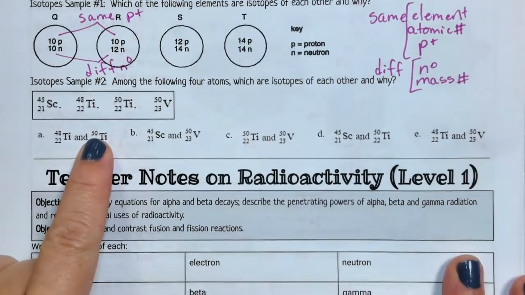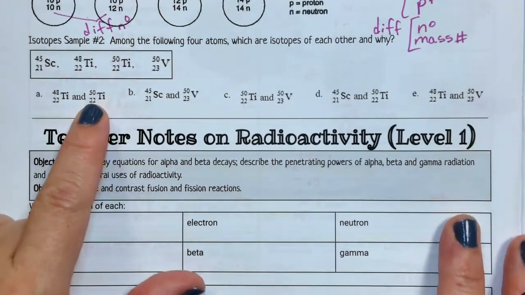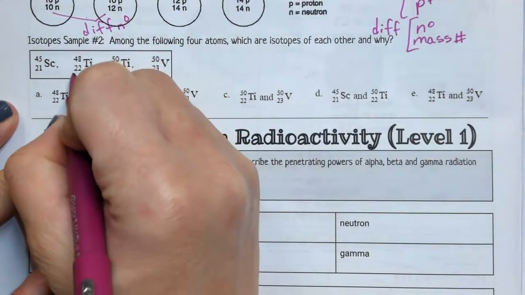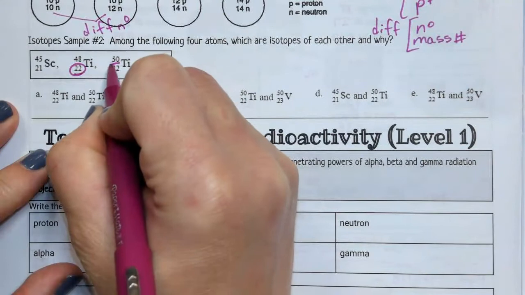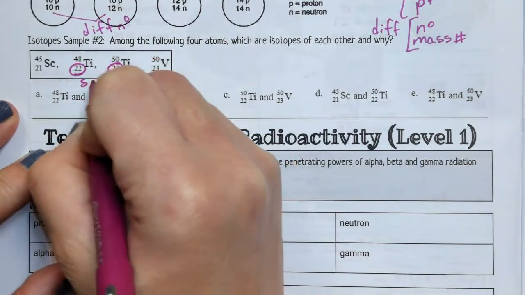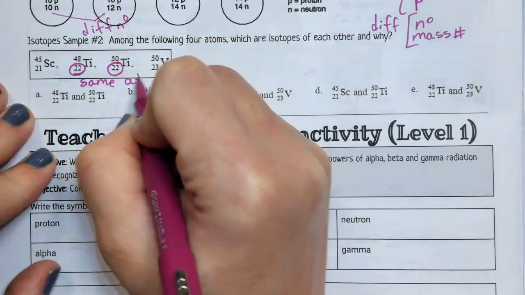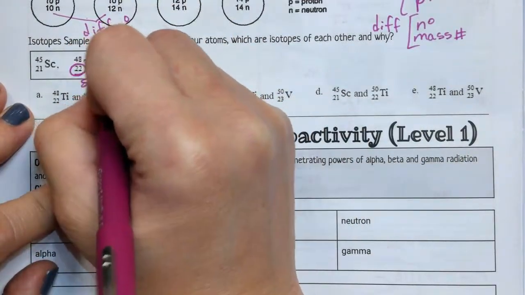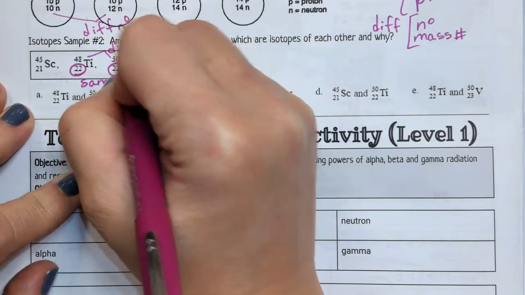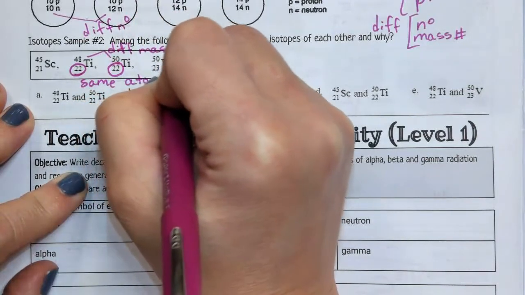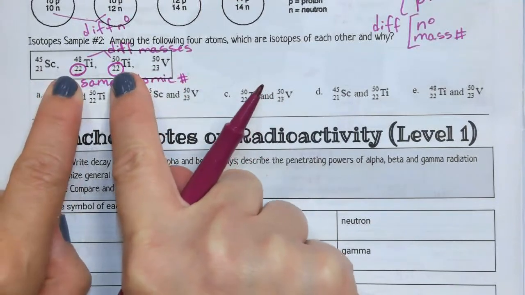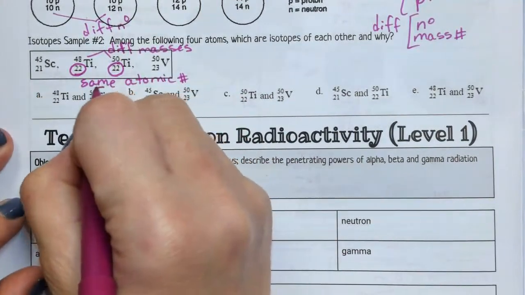Let's look at this second example. Among these four atoms, which ones are isotopes of each other? So the bottom numbers have to be the same when you're looking at this type of symbol, right? That's the same atomic number is what they have to have. And then up here they have a different mass number. Different masses. Okay, so same atomic number but different masses, and they have to be the same element to be isotopes of each other.